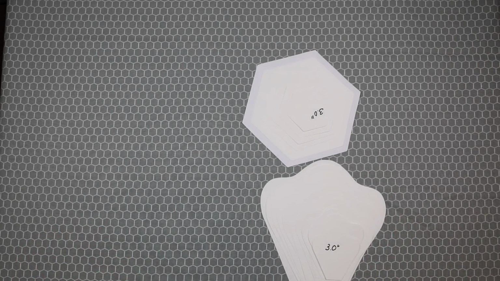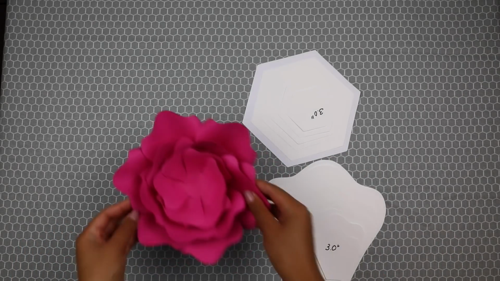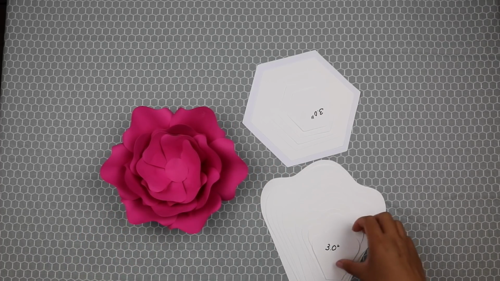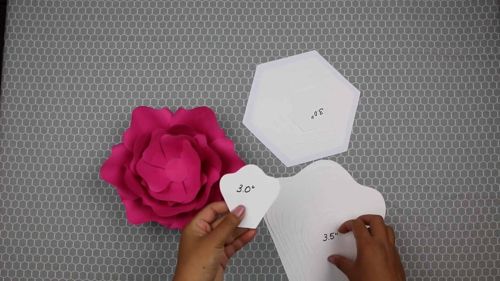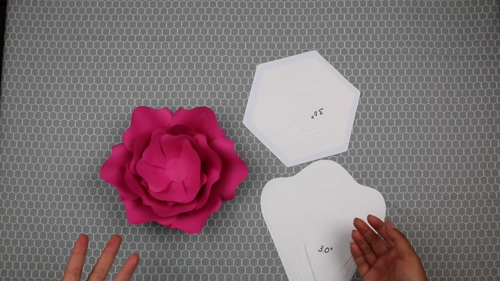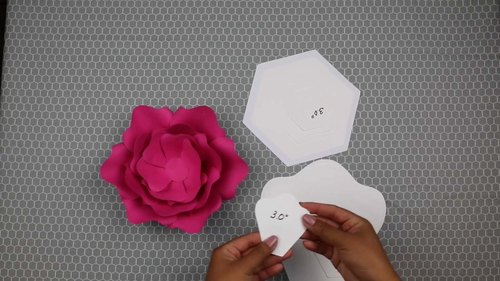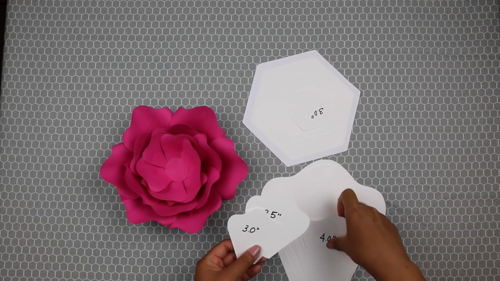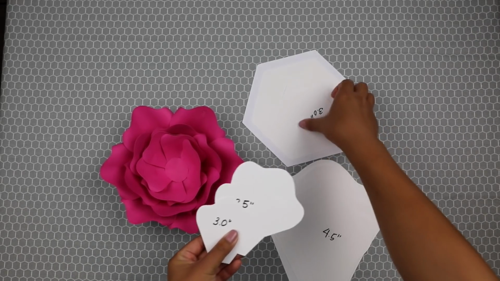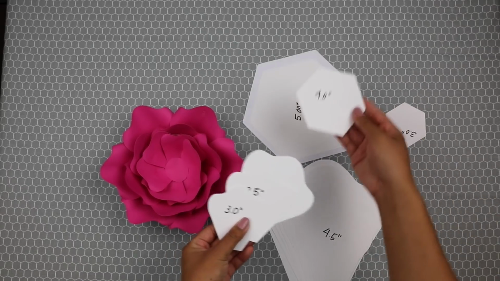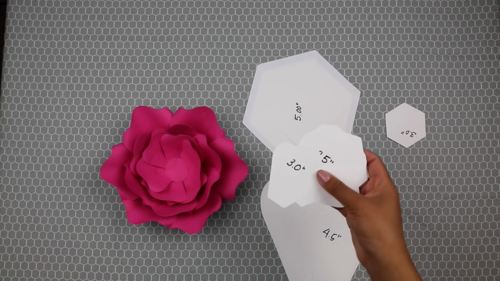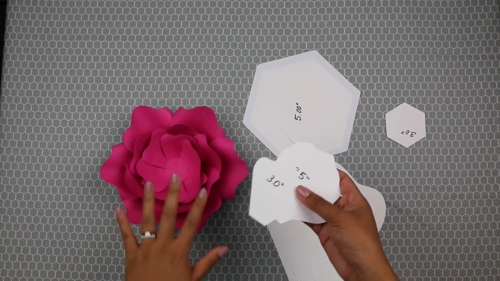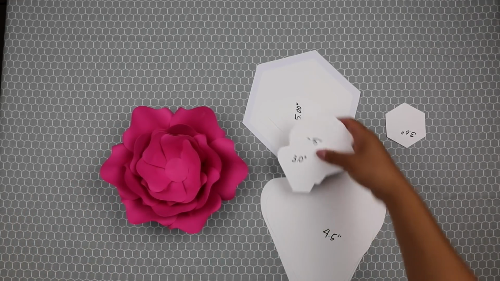And so to start, I will use the small as an example. So for the small size flower, I use the 3-inch wide, the 3.5-inch wide, and then the 4-inch wide petals with the 4-inch wide hexagon. And so if you make it like I have in the template tutorial video, you'll get a flower like this, about this size.